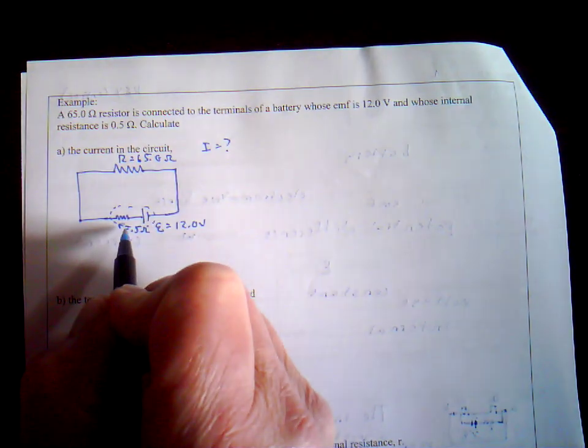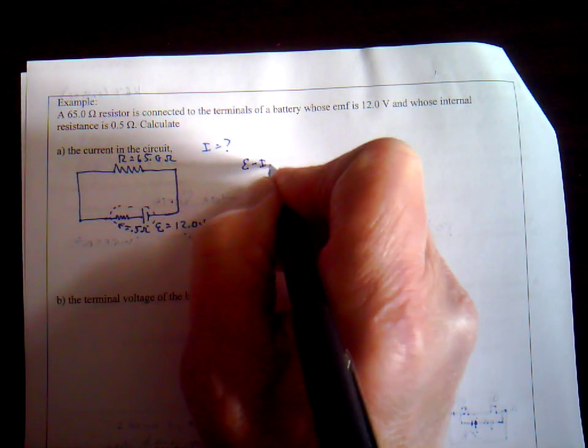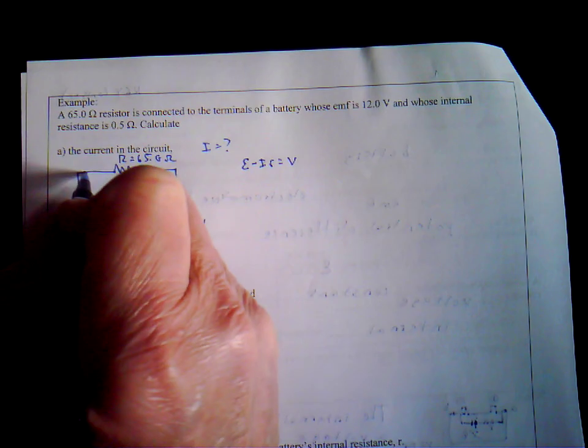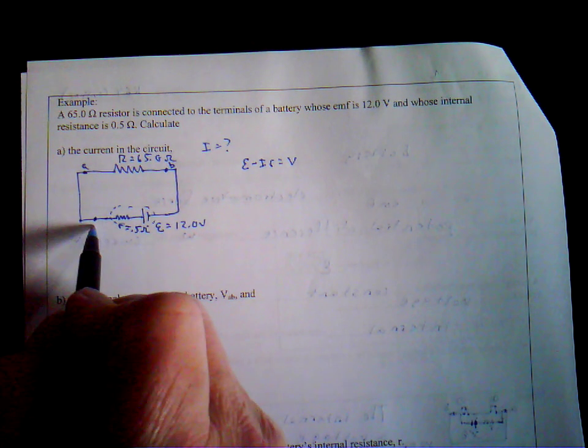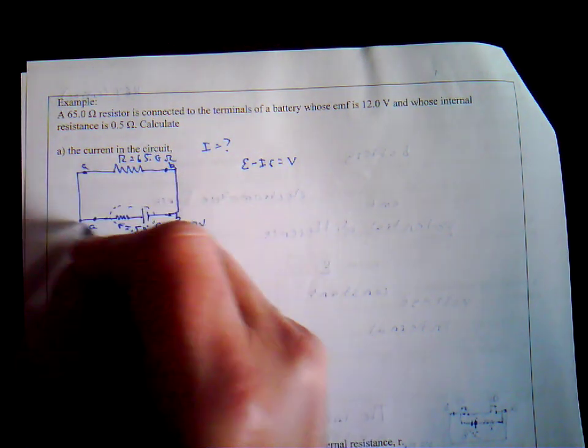Now, let's see what information we have. We want to solve for the current. We know that this is the EMF and this is the internal resistance. From that information, we know that E minus Ir is equal to the voltage drop. Now, I'm going to put a point A here and a point B here. This is a voltage drop across that resistor, but notice this point A is along the same path, so this has the same voltage drop. This is point A and this is point A. These are both the same point. This is point B. These are both the same point. In other words, this is all the same potential and this is all the same potential.